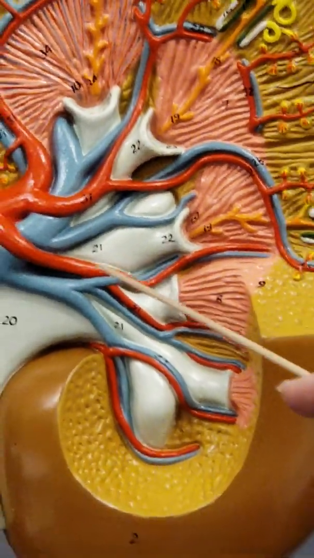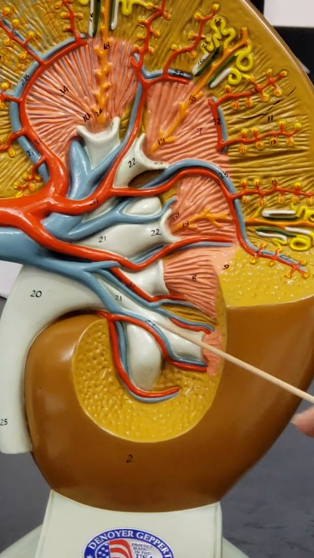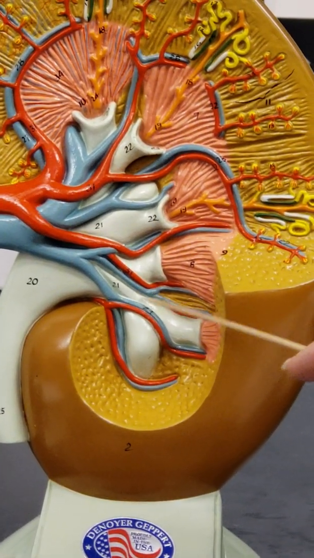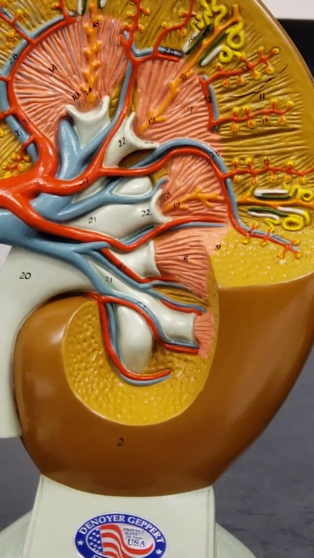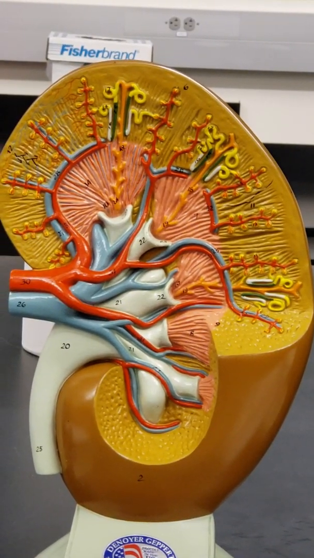We got any other good ones? Like this part's got 2 going to it, so that's a major calyx. This would probably be a major calyx because there's 2 attached to that.